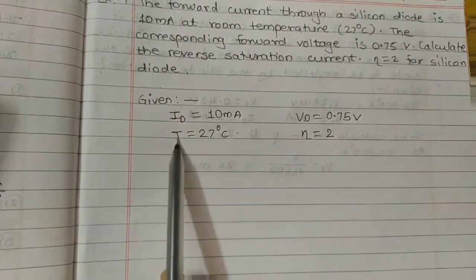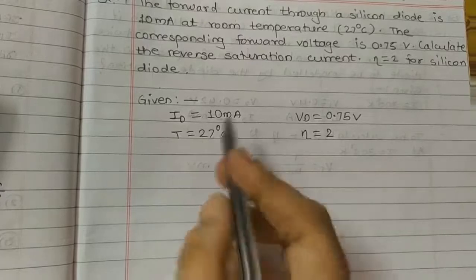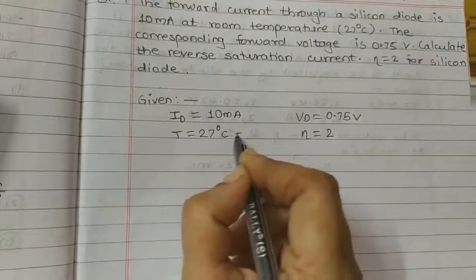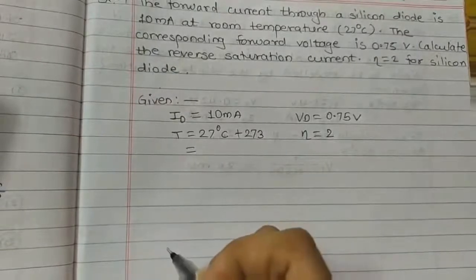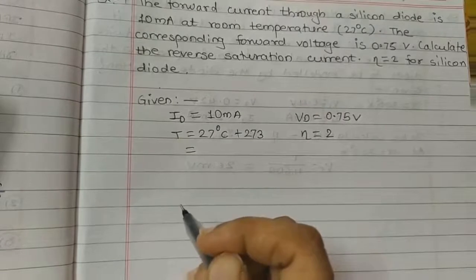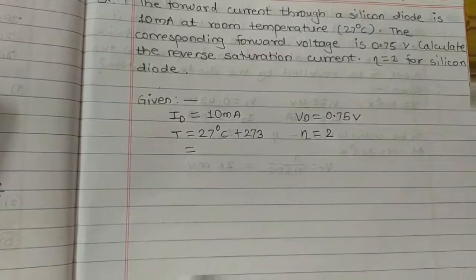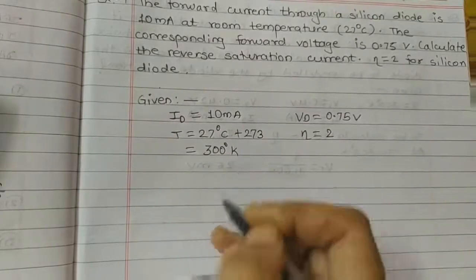We can convert this temperature from degree to Kelvin, and for that we have to add 273. So this temperature T will become 300 Kelvin.